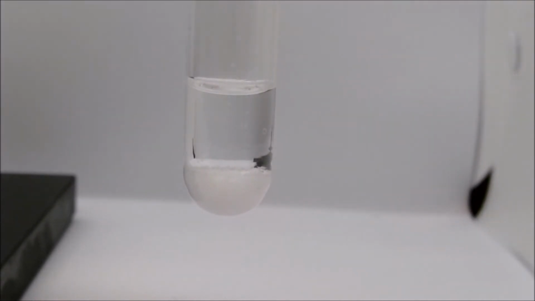What you cannot tell on this video is that gas has a distinct odor. It's got a mild odor of ammonia. So once again, that's reaction C, ammonium chloride and sodium hydroxide.